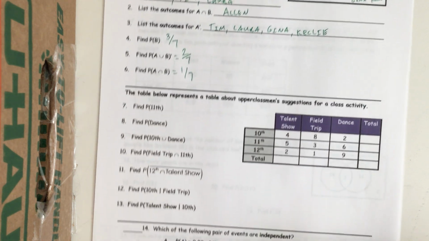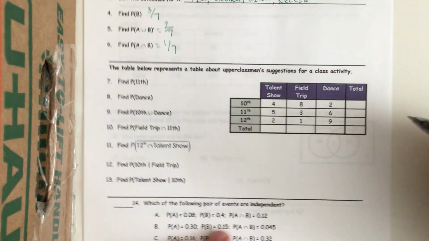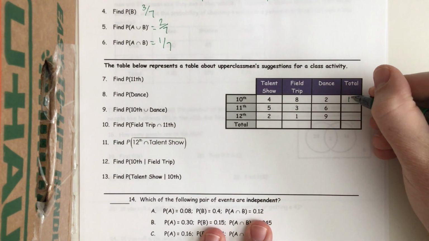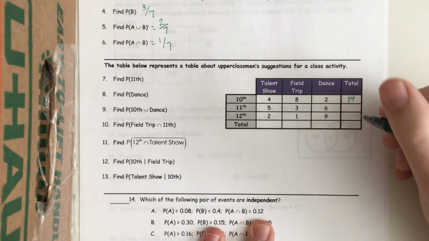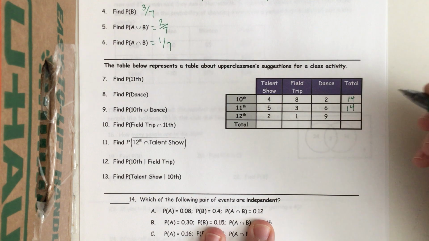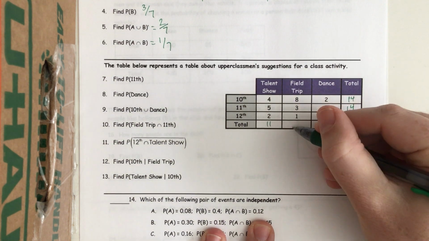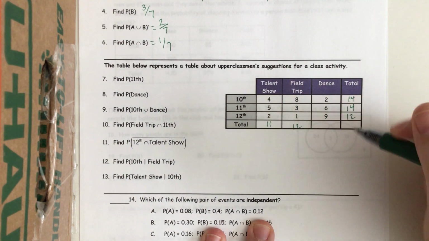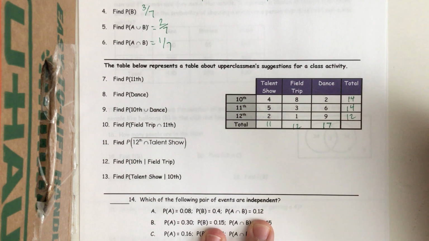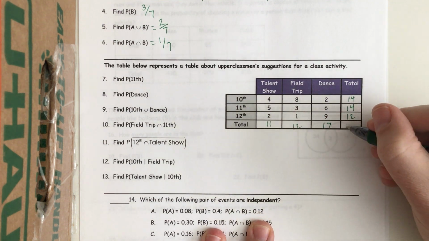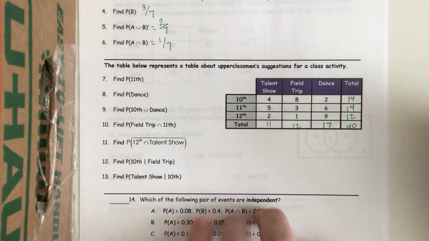Let's get to the tables here. So we have this table. It needs us to fill in the totals, so let's just do that real quick. 4, 8, 2, that's going to be 14. 5, 3, 6, that's going to be 14. 2, 1, 9, that's going to be 12. For down here, 4, 5, and 2 goes to 11. 8, 3, and 1 goes to 12. And 2, 6, and 9 goes to 17. This number right here, you can either add up these or add up these. It looks like we're going to get 40.